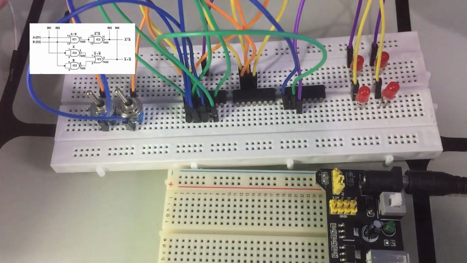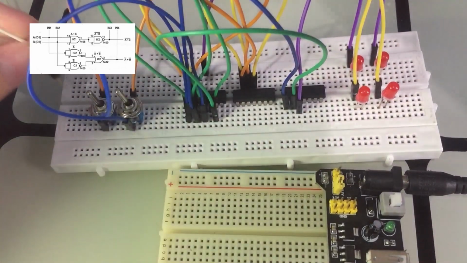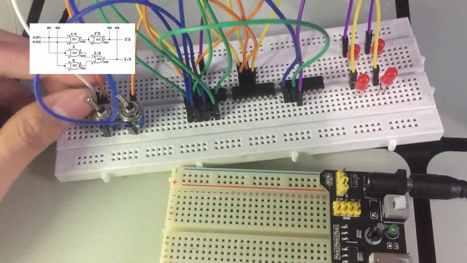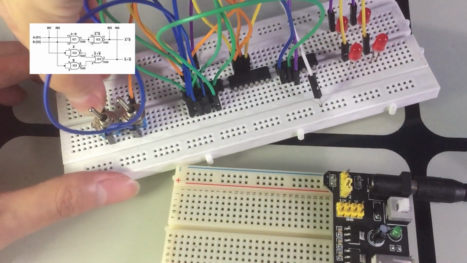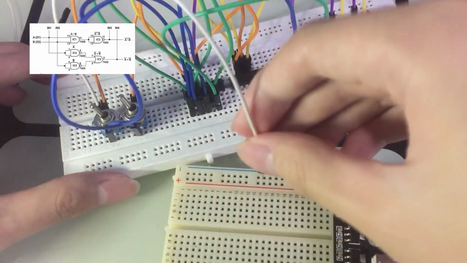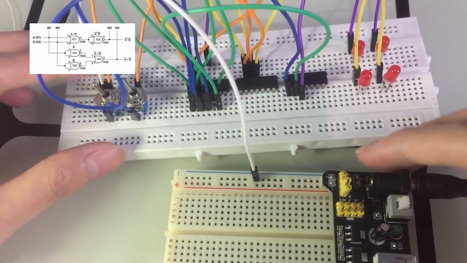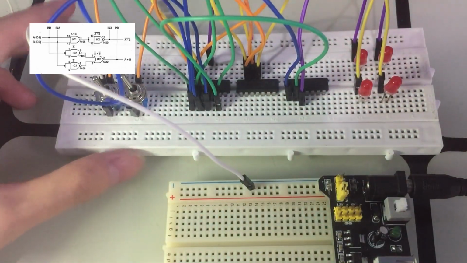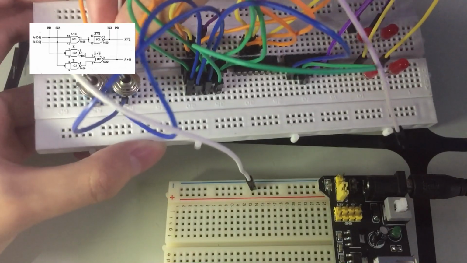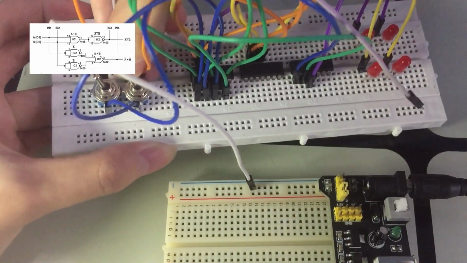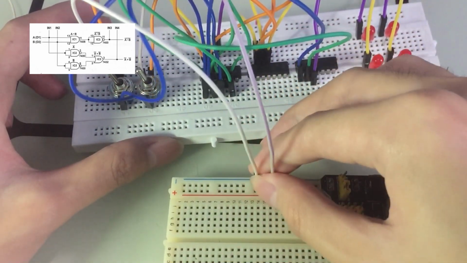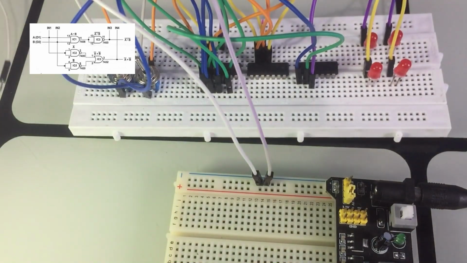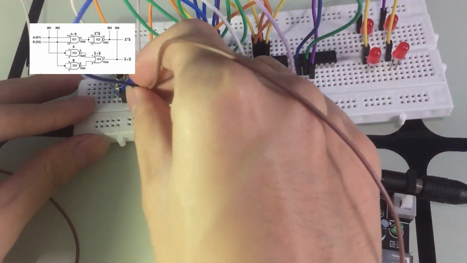For our next step, we will connect the switch to the positive side of our power supply. So the first pin of our switch is connected to the positive side, and of course the third pin to the negative side.